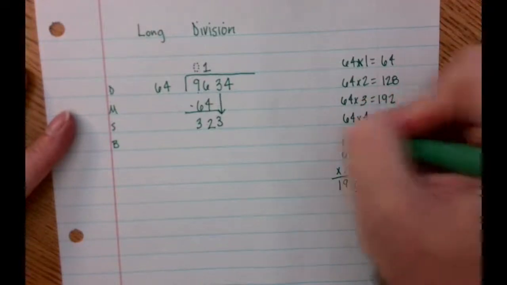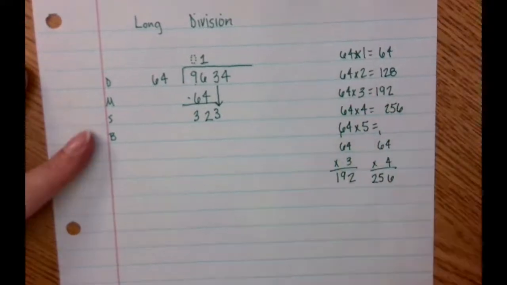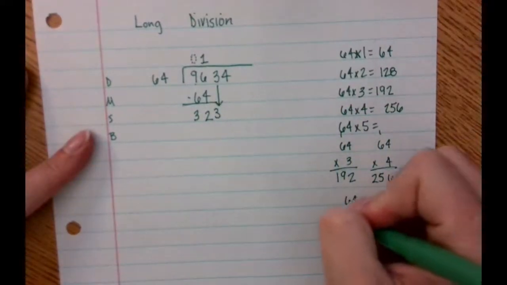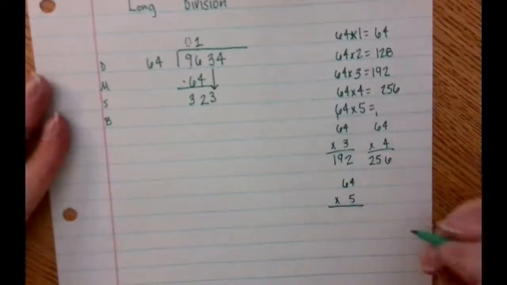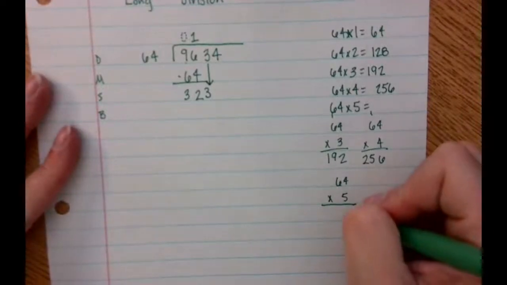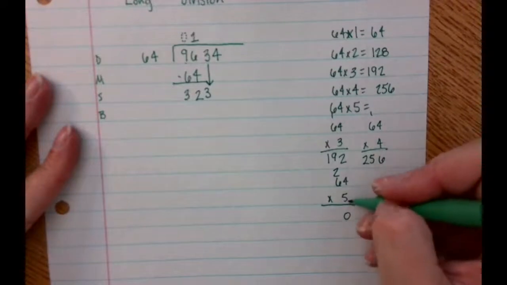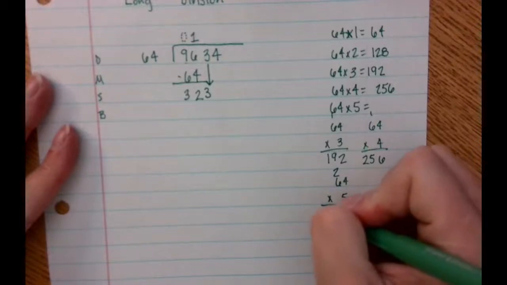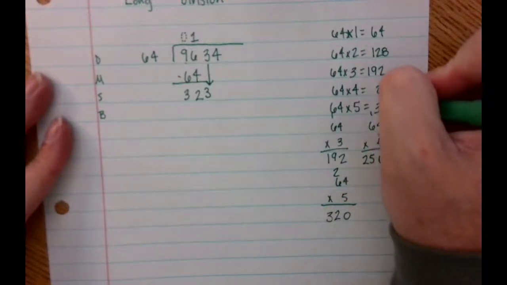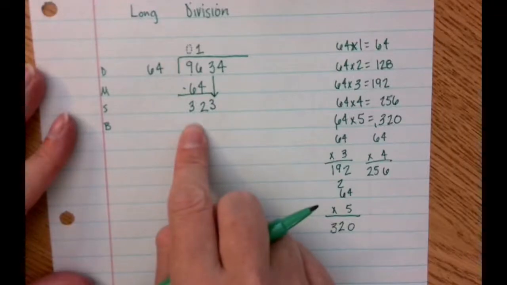And I'm going to do one more. I'll do 64 times 5 and see what we have there. So 64 times 5. Now, if you want to use a calculator to find your multiples, you are welcome to do that. That is an easier, quicker way to find your multiples. 6 times 5 is 30, plus 2 is 32. So 64 times 5 is 320. So I know 320 is less than 323.